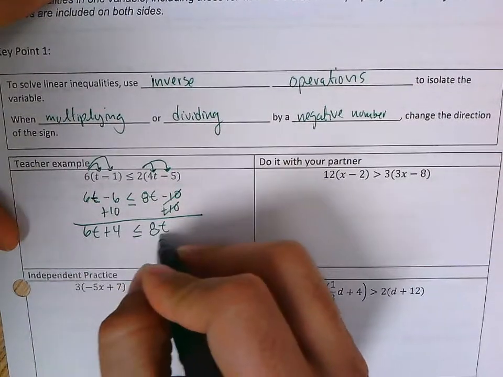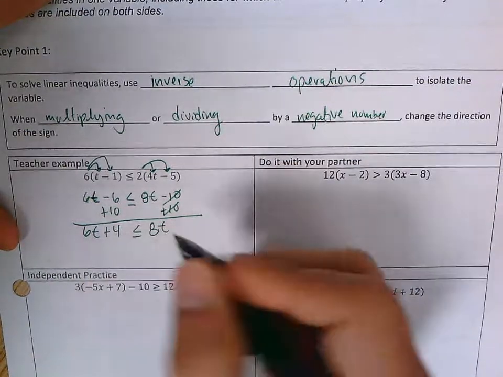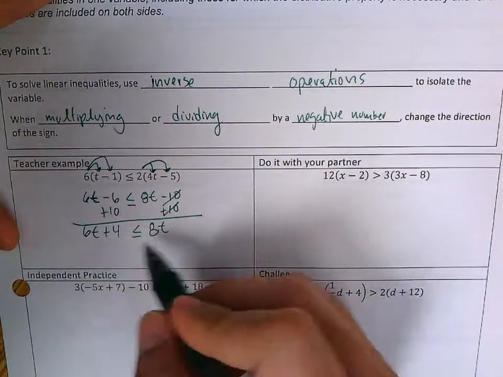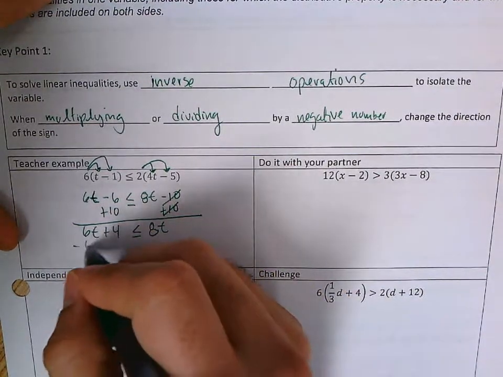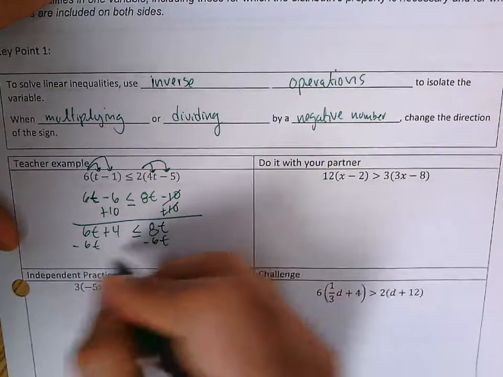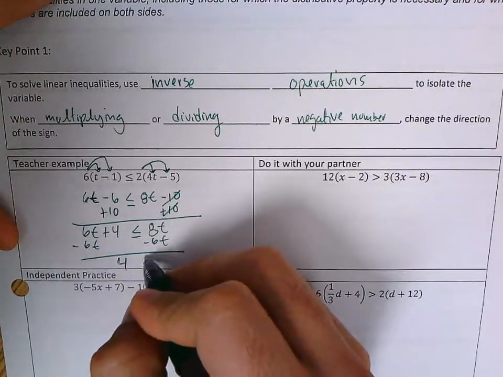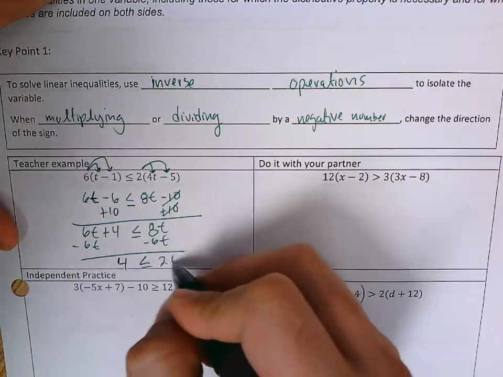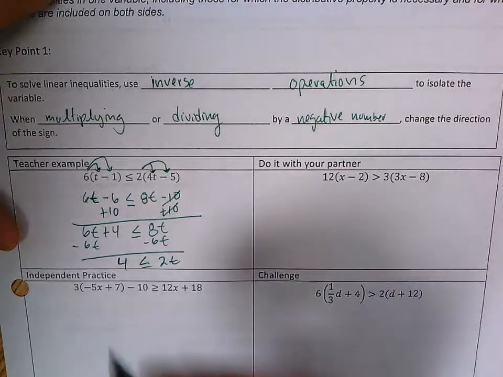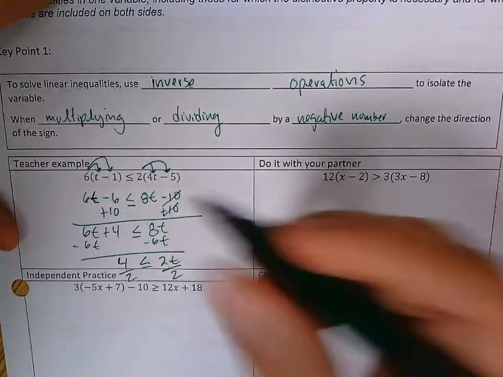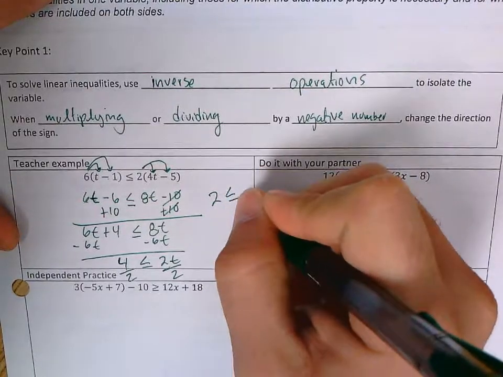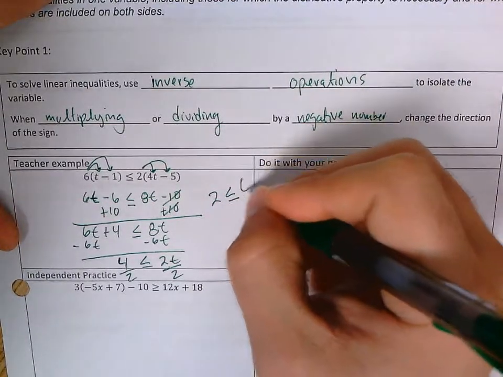Subtracting 8t wouldn't help a lot, so I'm going to move the 6t to the other side by subtracting 6t. That leaves me with 4 is less than or equal to 2t. Lastly, I'm going to divide by 2. 4 divided by 2 is 2, which is less than or equal to t.